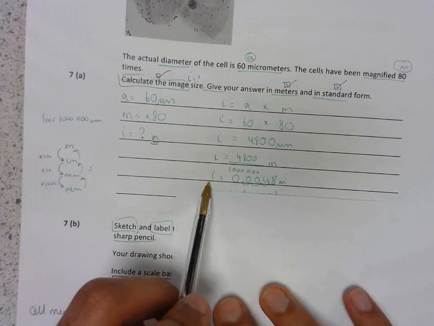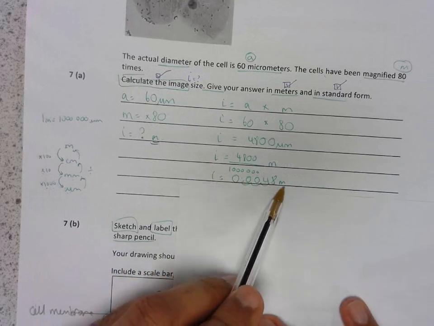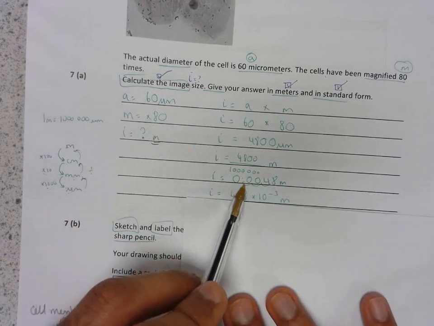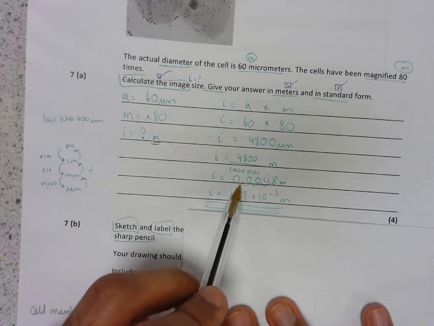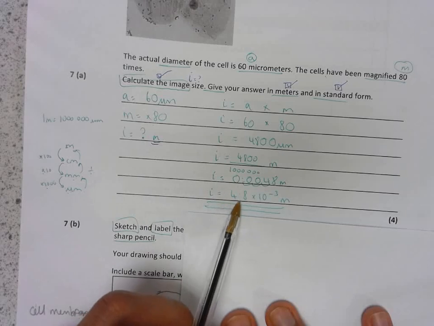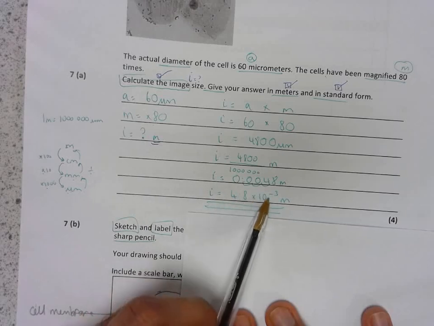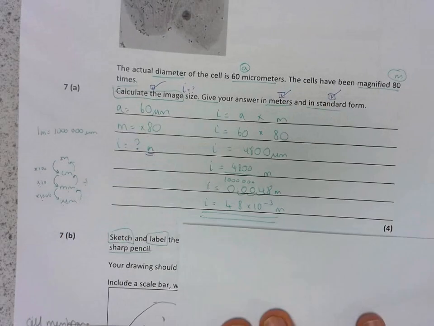So my answer in meters is 0.0048 meters. Then I need to convert that into standard form, which I do by seeing how many times the decimal place has moved, which is 3 times, and it's a smaller number, so it's a negative power. My final answer is 4.8 times 10 to the power of negative 3 meters. That means I've done it in meters and in standard form.